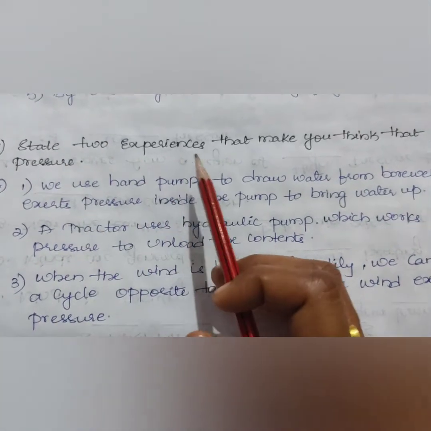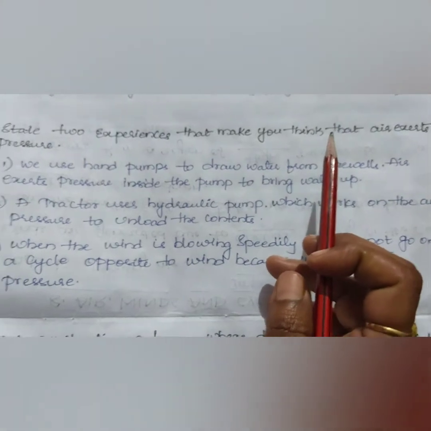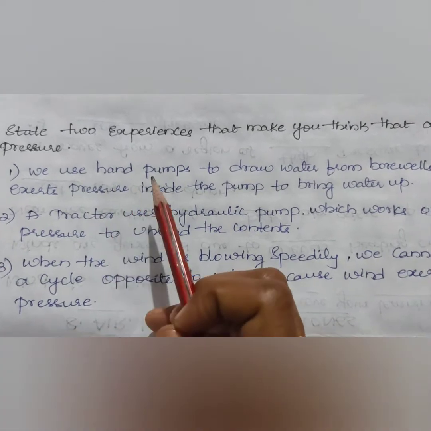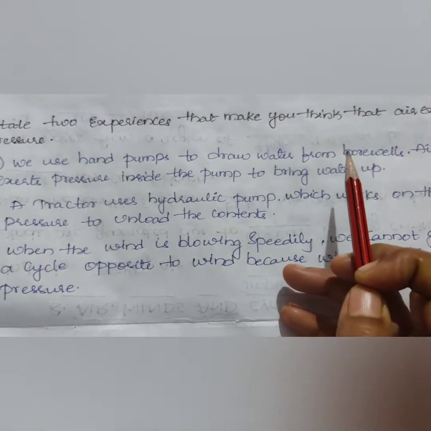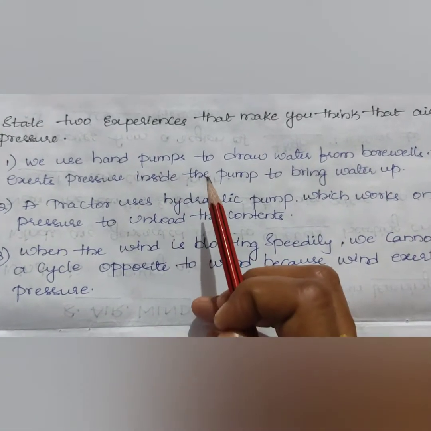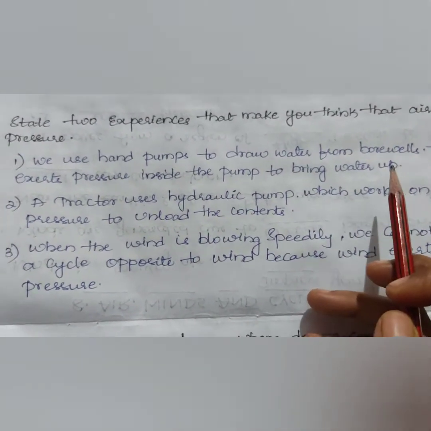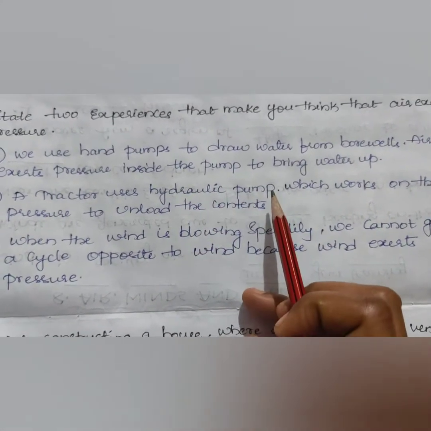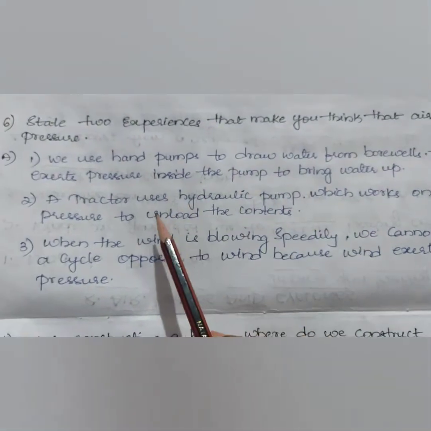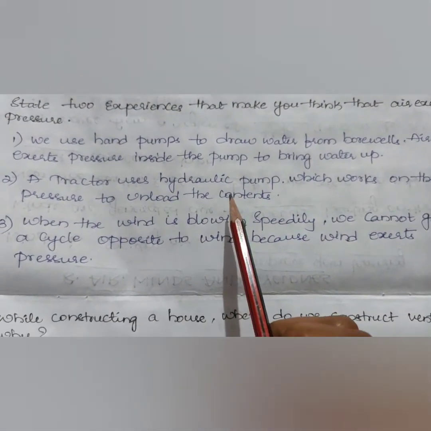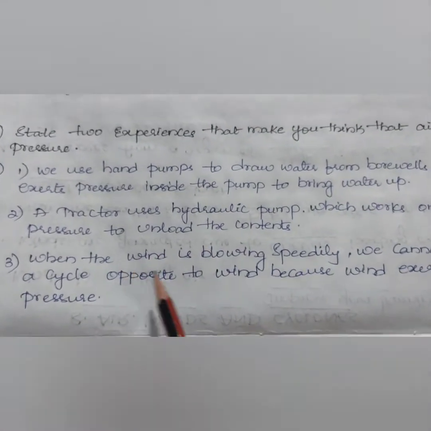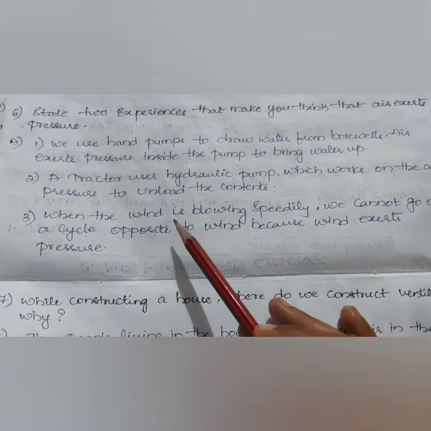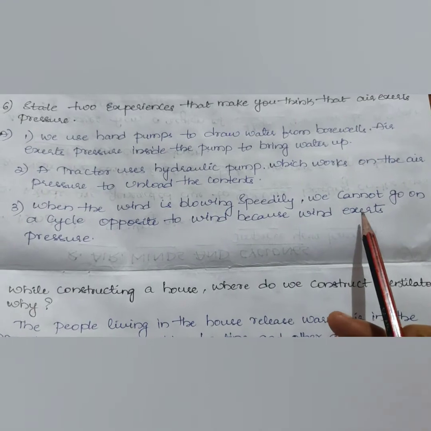State two experiences that make you think that air exerts pressure. So here we use hand pumps to draw water from bore wells. Air exerts pressure inside the pump to bring water up. Next one. A tractor uses a hydraulic pump which works on the air pressure to unload the contents. Next, when the wind is blowing speedily, we cannot go on a cycle opposite to the wind because wind exerts pressure.